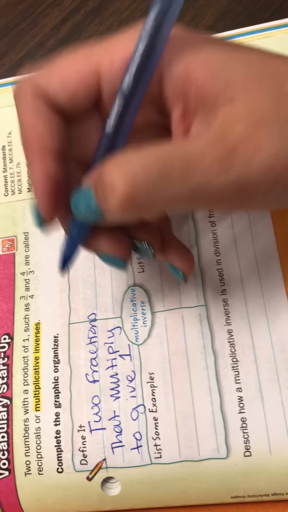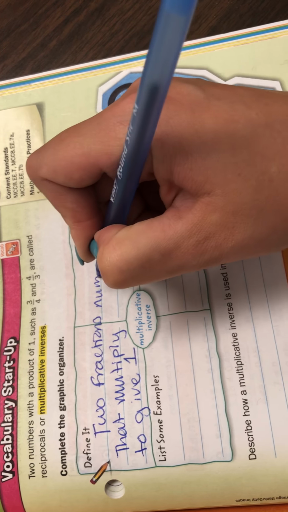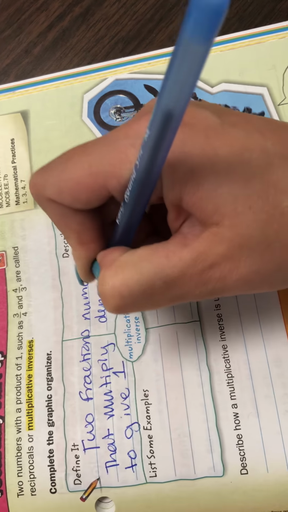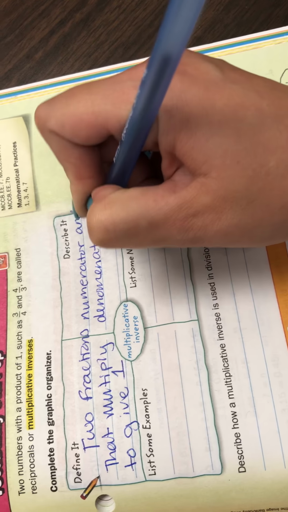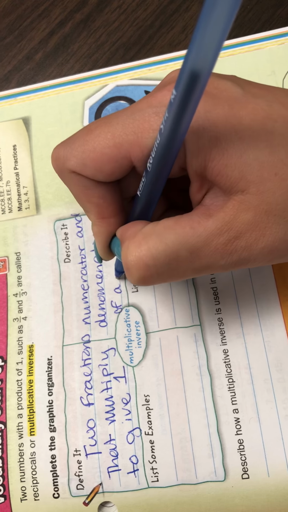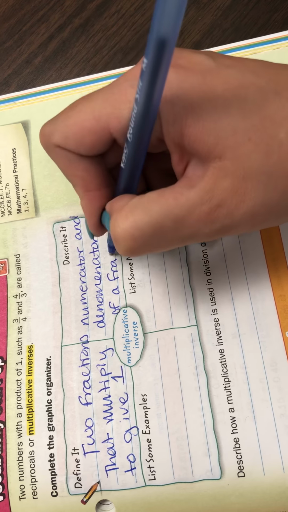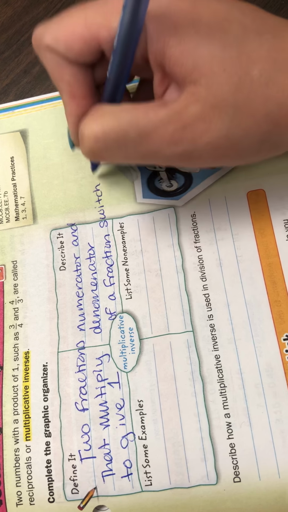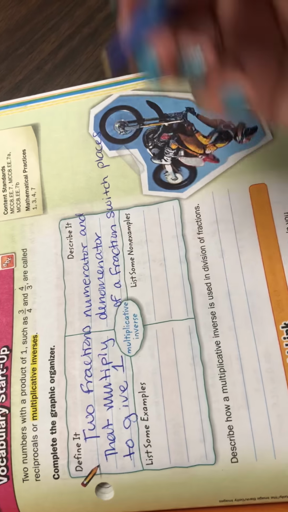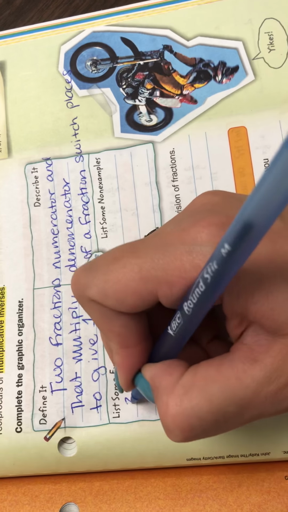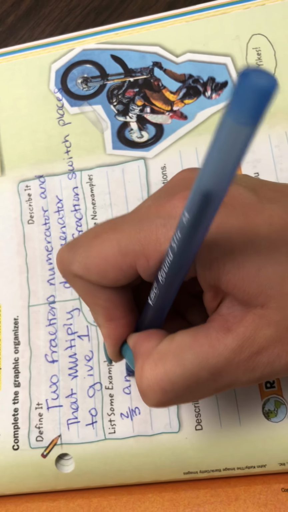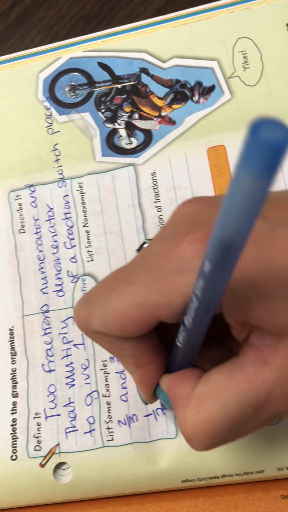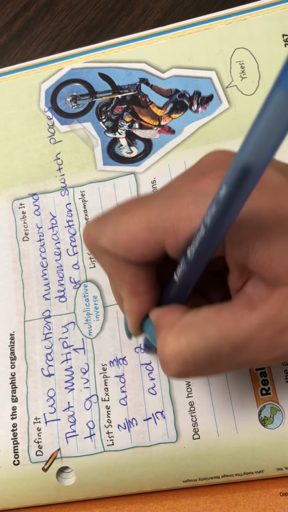And let's describe what this means. This means that the numerator and the denominator of a fraction switch places. Some examples of this would be 2/3 and 3/2, or 1/2 and 2/1.